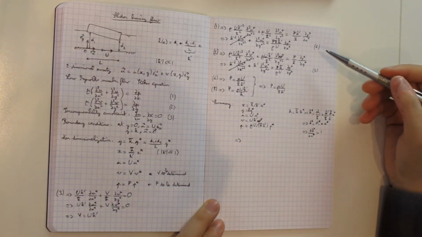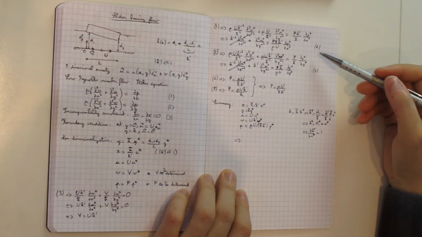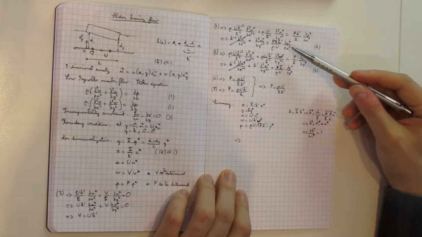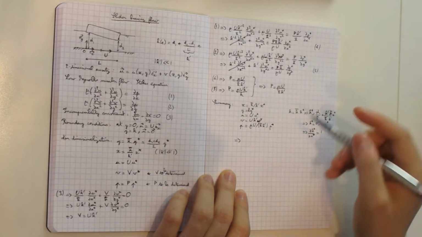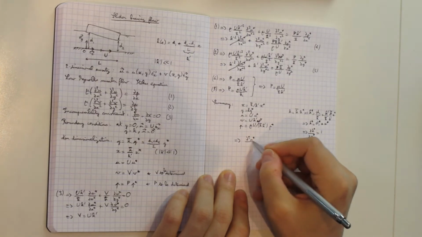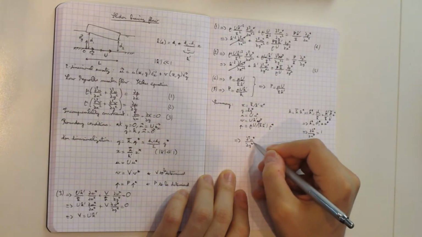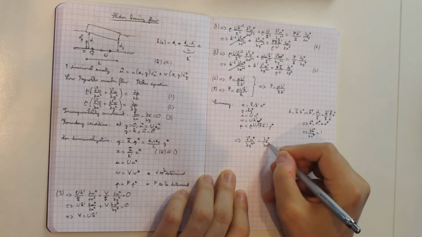If I take again equation 4, the one for which we have used the non-dimensionalization, that'll give us d2u star by dy star squared equals dp star by dx star.